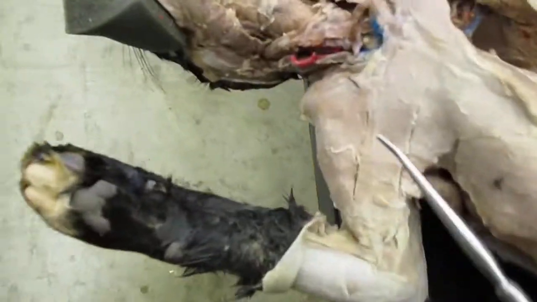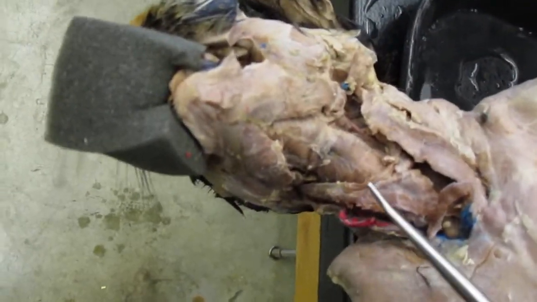I want to show you the same thing on this cat so we can see the same thing here.